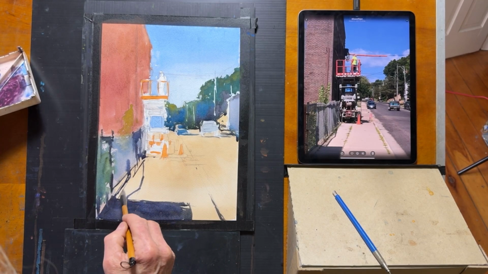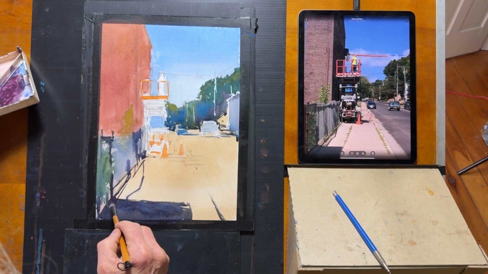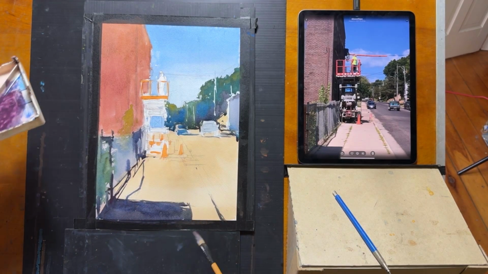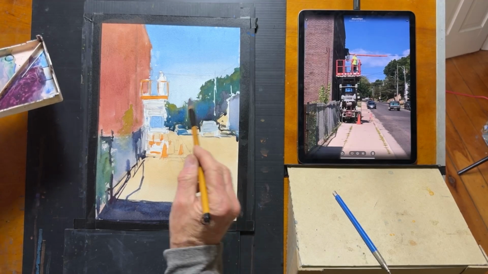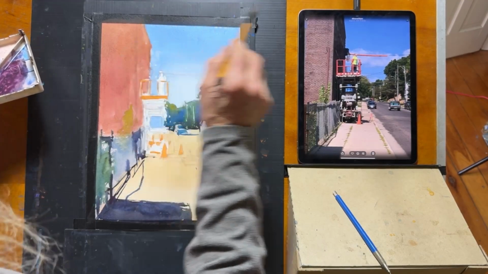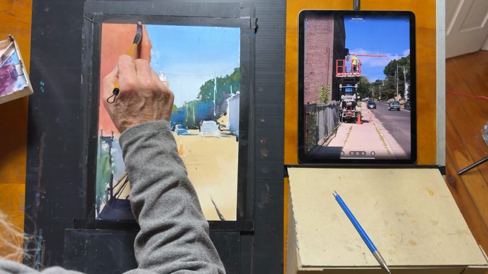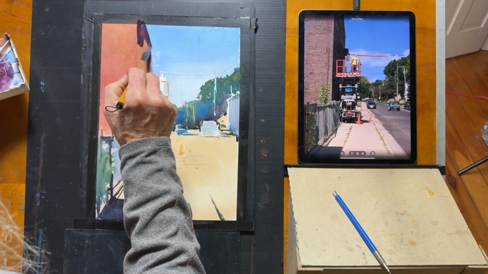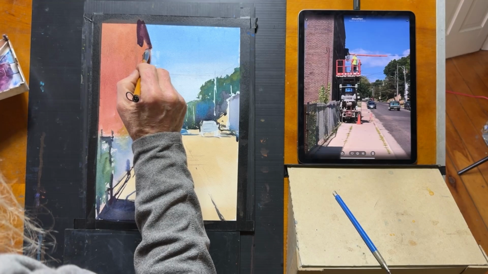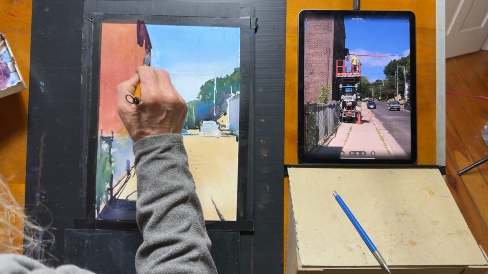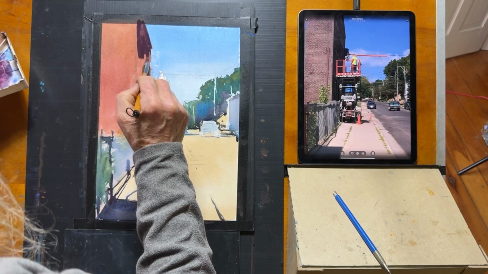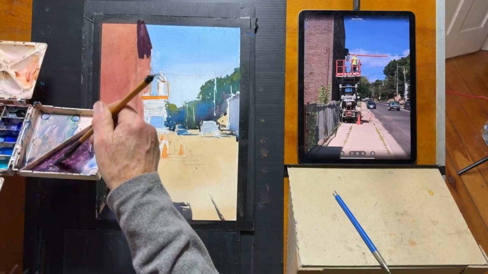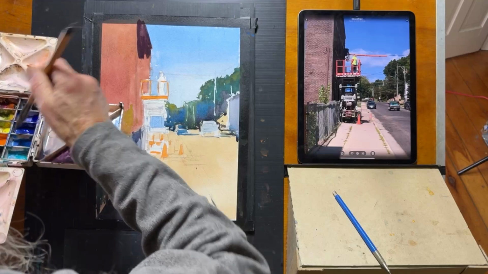What else can I do here? I'm going to paint the big shadow up here. A little bit of a soffit or eave. There's not much of one there. As I come down here, I might put a little more blue in it.